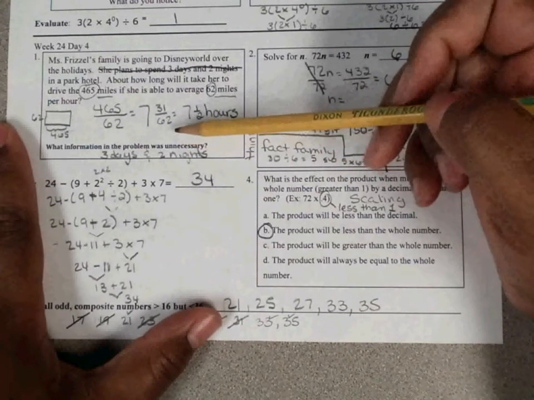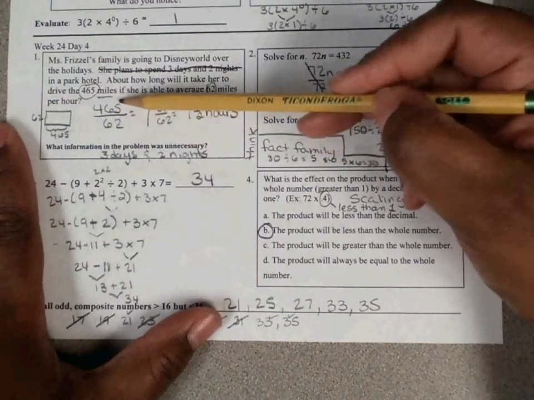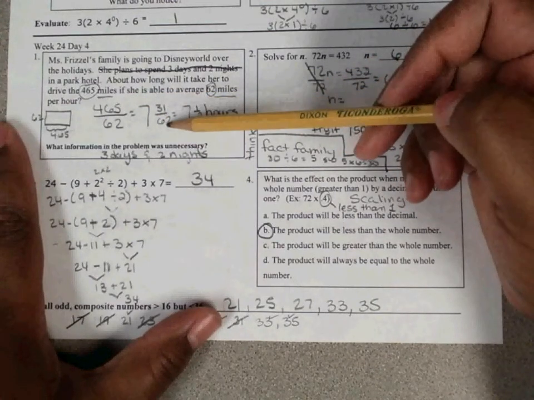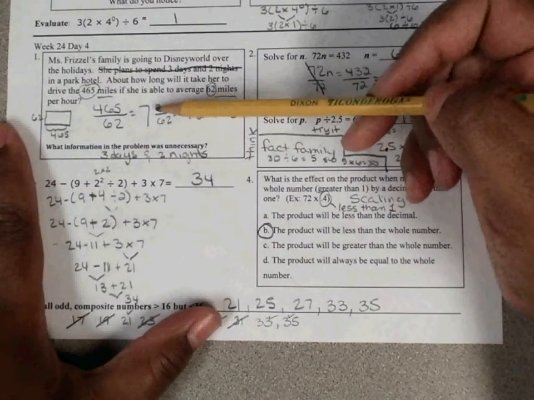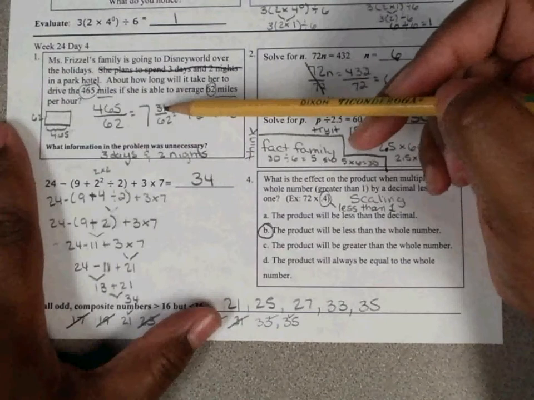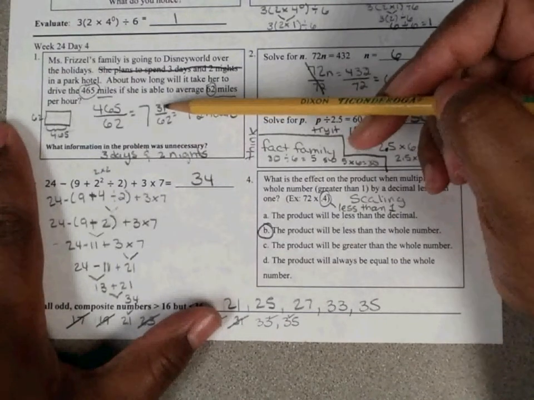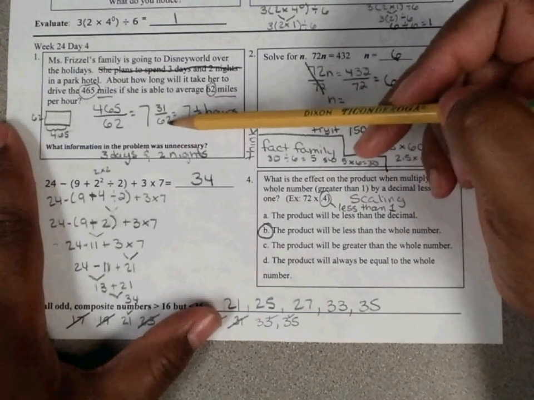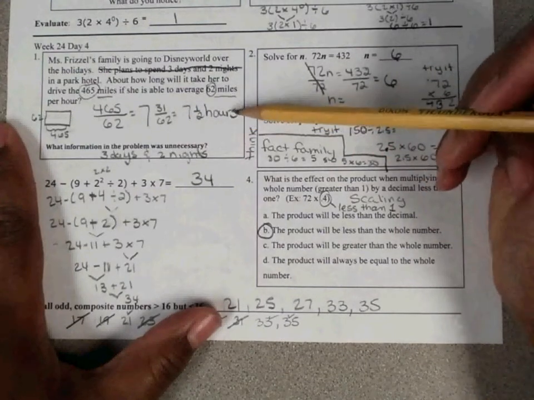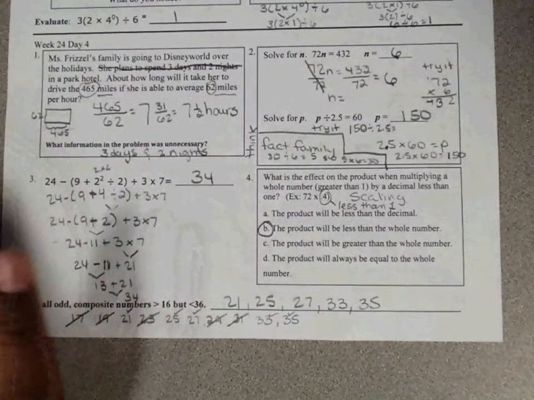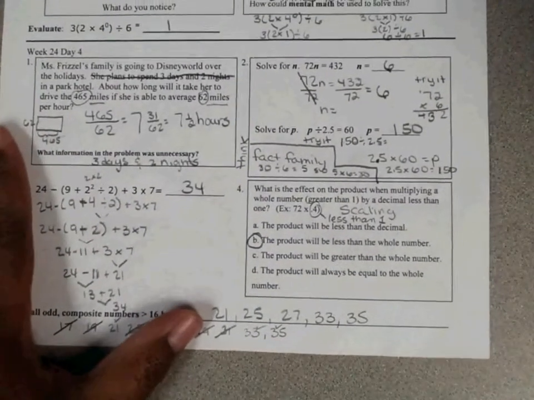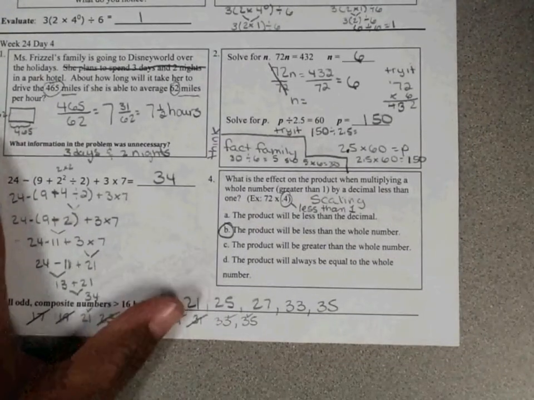Okay, so let's look. When I divide 62 into 465, I got 7, and 31 was left over. So 31, if I look at it, it doubles to 62, so that would be the same as dividing 31 by 31, which equals 1, and 62 divided by 31 would equal 2, so that gives me 7.5 hours it would take to drive to Disney World.